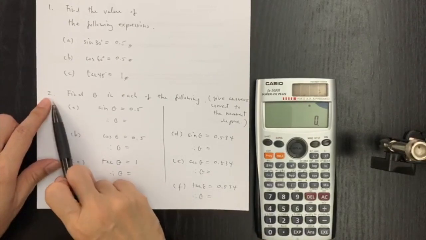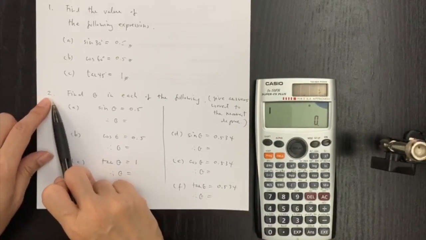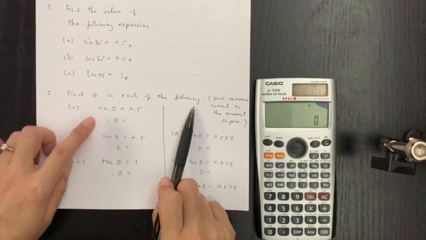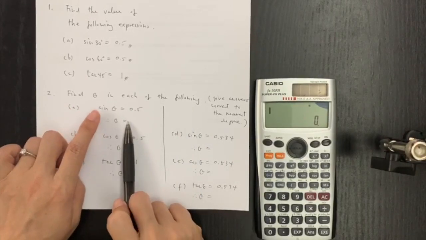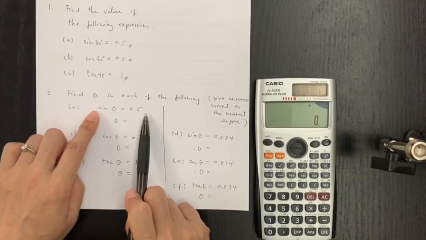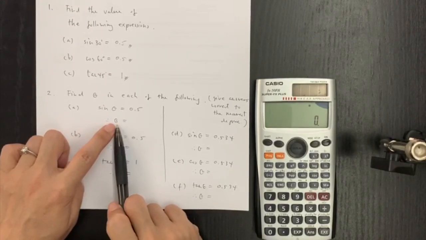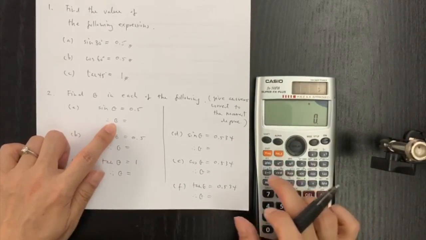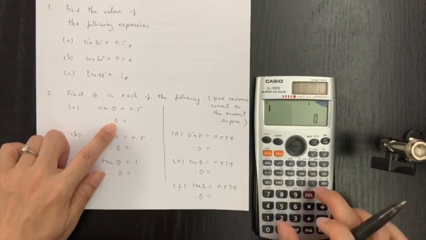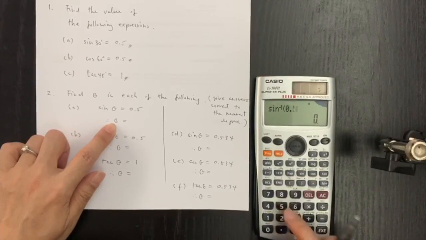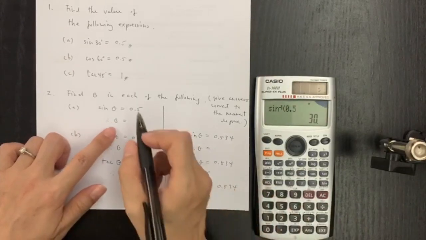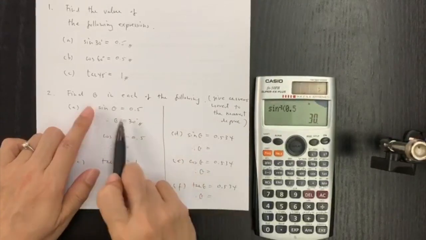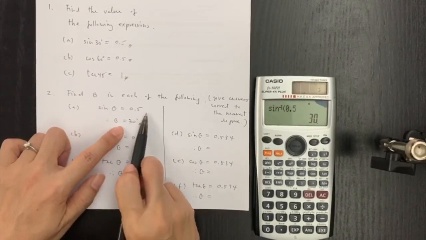Alright, now we come to question number 2, which is the opposite of number 1. This time we have to find theta in each of the following. Here we are given sine theta is equal to 0.5. So what will be the value of theta? In that case, we need the shift button to work out the opposite. So shift, sine, and then 0.5. The answer is 30. So when theta is equal to 30 degrees, therefore sine 30 is equal to 0.5.